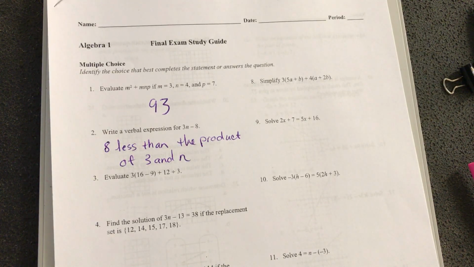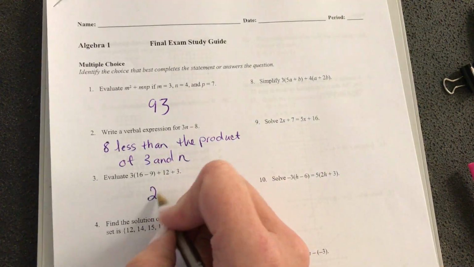Number 3, it says evaluate 3 times 16 minus 9 plus 12 divided by 3. The answer is 25.